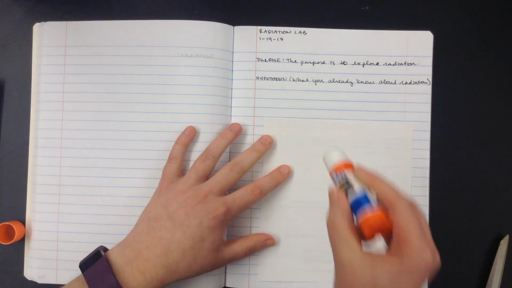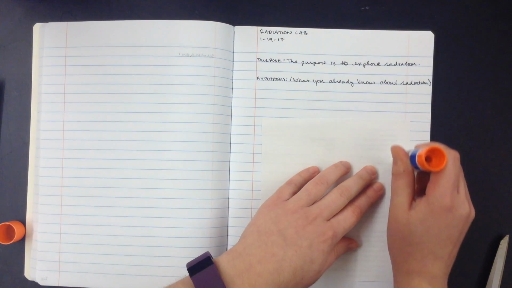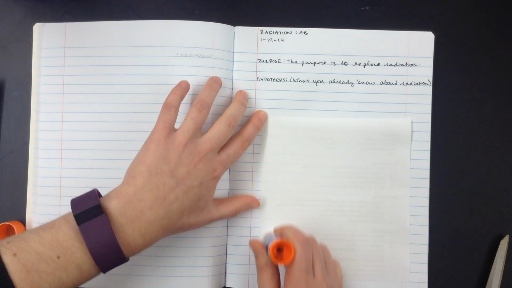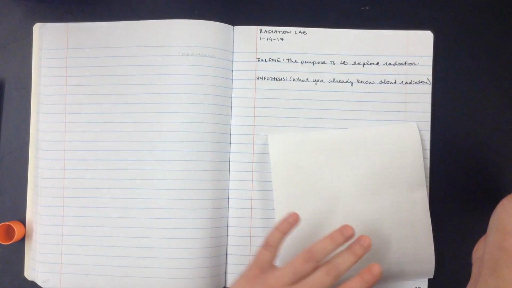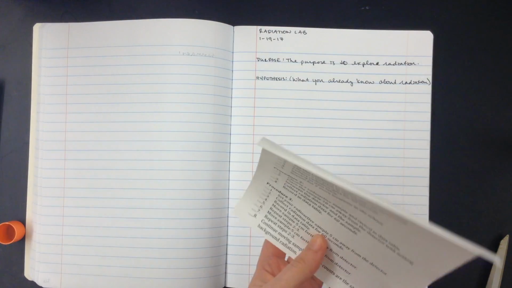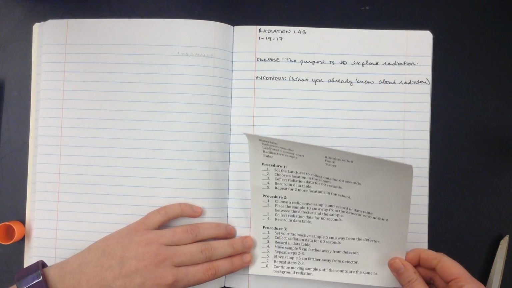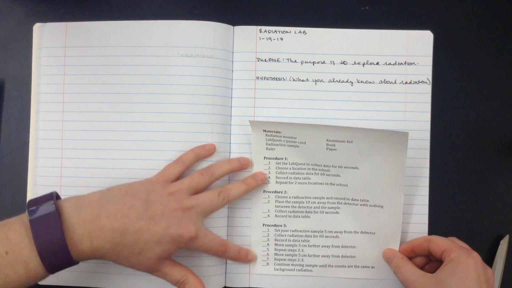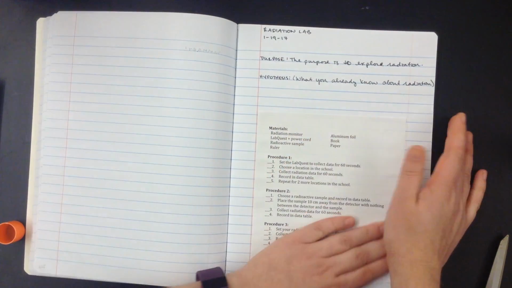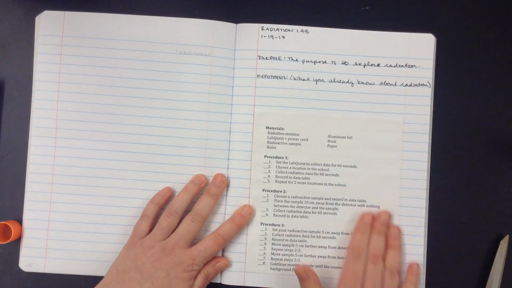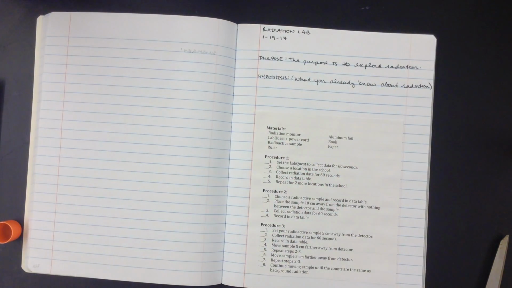So I cut off part of mine just to save some space. So I'm going to glue this in. There we go.